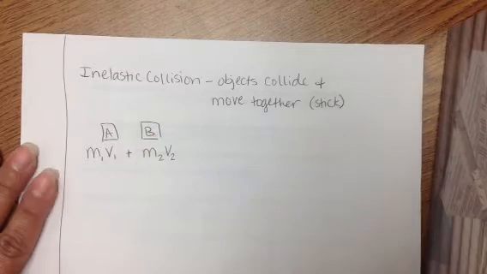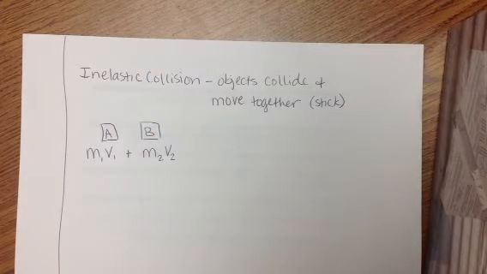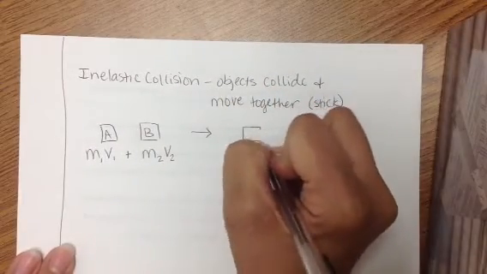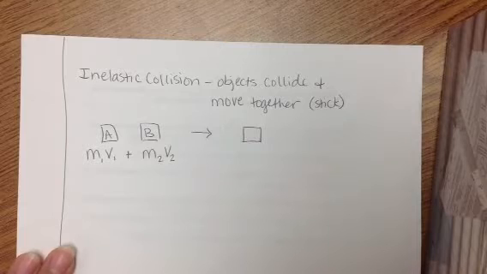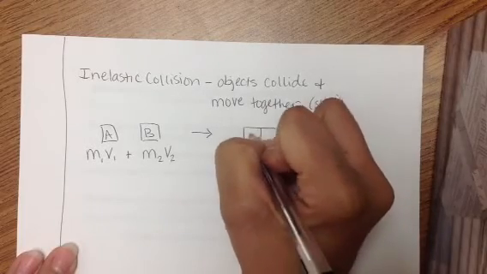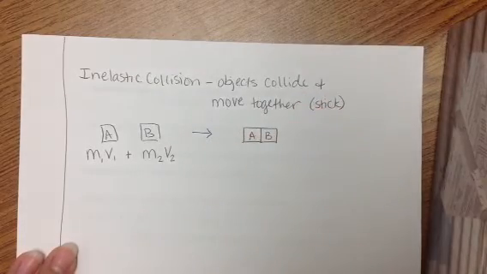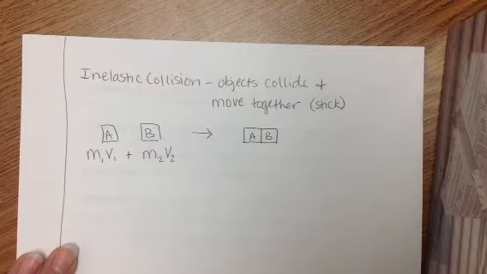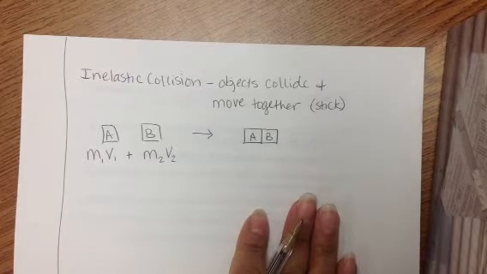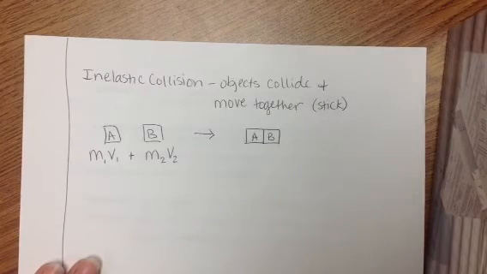And we would add those two together to determine what our total momentum is. Now, in this scenario, after they have collided, they are no longer going to be drawn as two separate objects. They are now going to be drawn as if A and B have joined together. Now, that's going to change how we write the equation on this side. We need to show that these masses have combined.